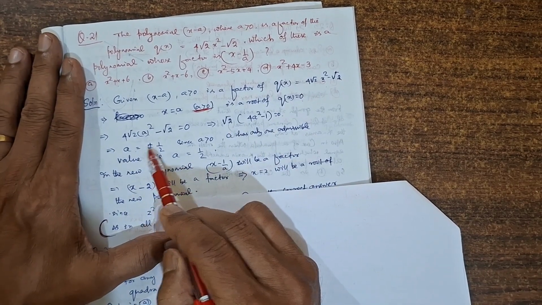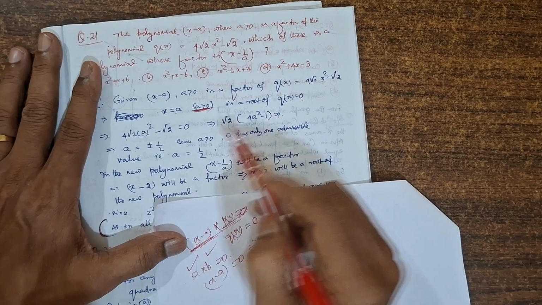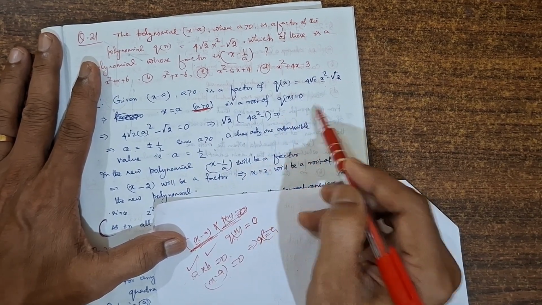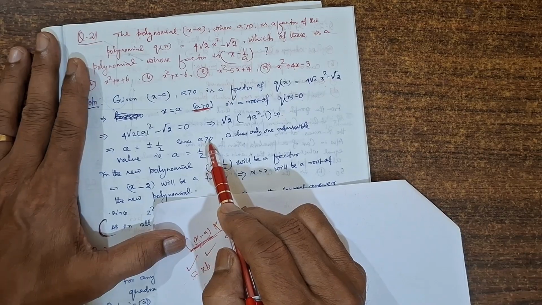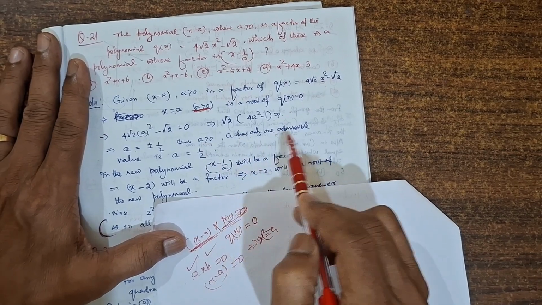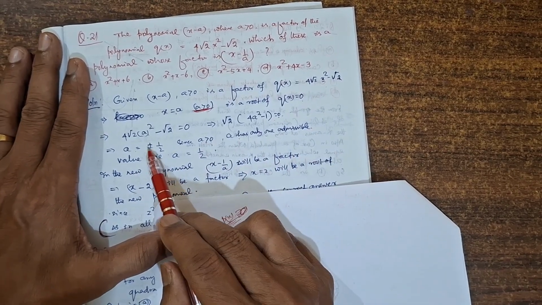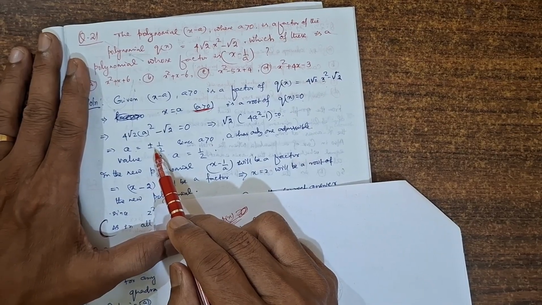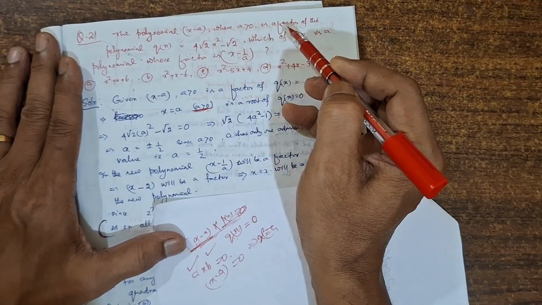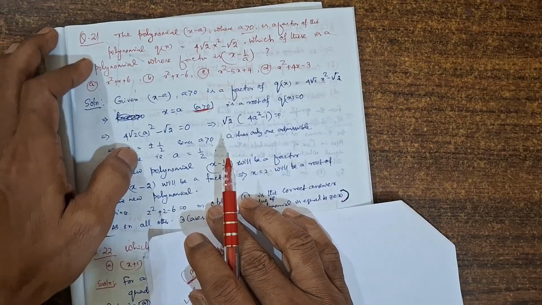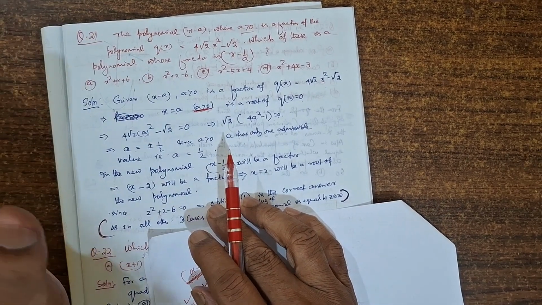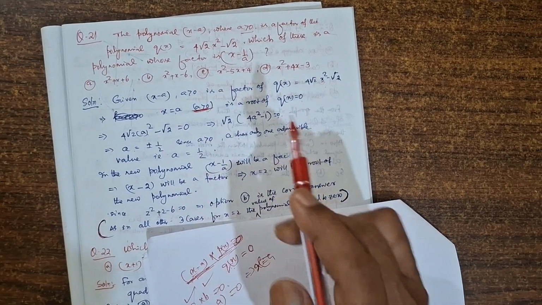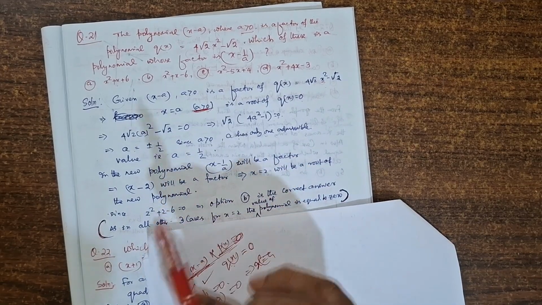This implies a is equal to plus minus half. I have omitted 2 or 3 steps. Since a is greater than 0, a has only one admissible value. It is plus minus half, but a is given to be greater than 0, so a equal to minus half is ignored because that is not possible. So the only possible value is a is half.